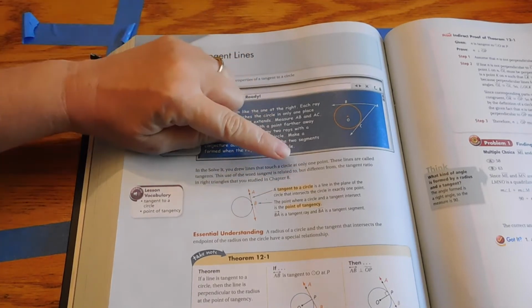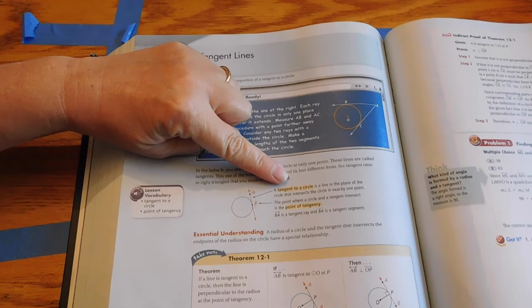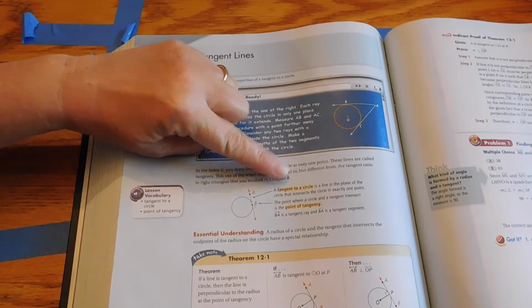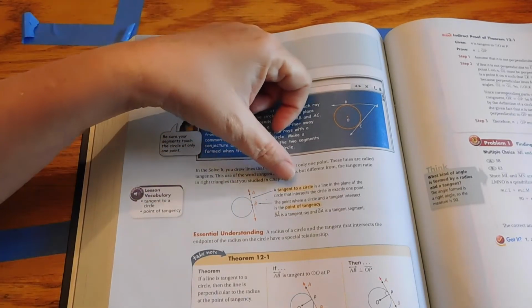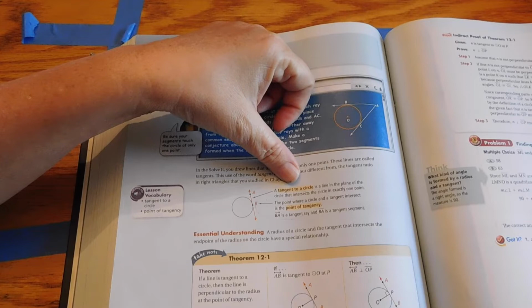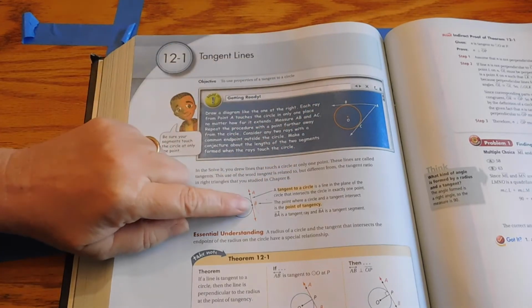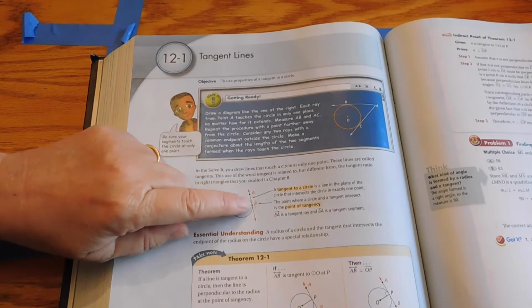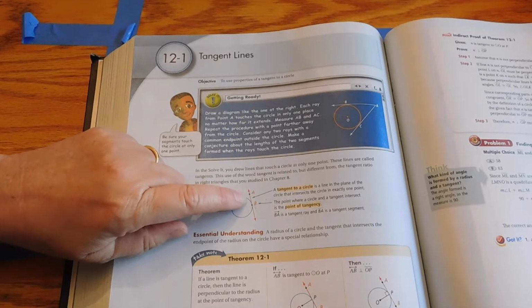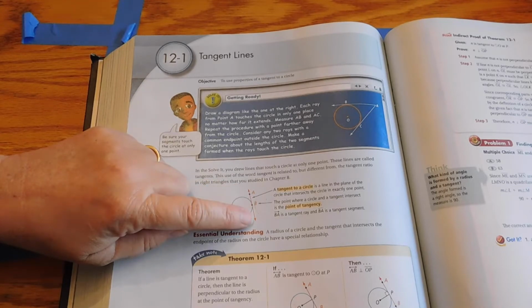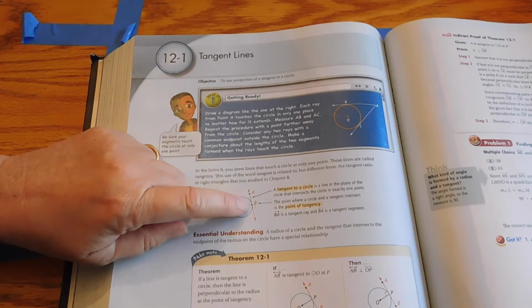First of all, the word tangent, if it's used by itself in this context, will always refer to a line or a line segment or a ray, but definitely a length. So a tangent to a circle is a line in the plane of the circle that intersects the circle at exactly one point. You'll see for line AB, if it was any closer in, it would cut through the circle. If it was any further out, it would miss the circle entirely. So a tangent line touches the circle at one and only one point.